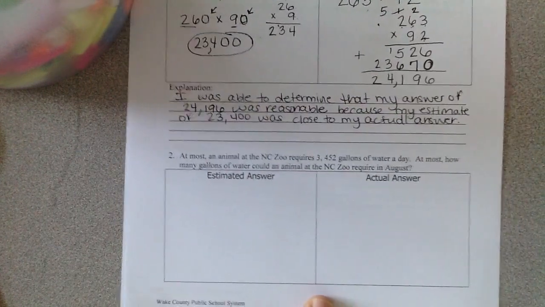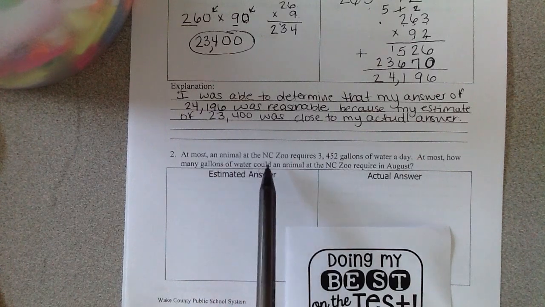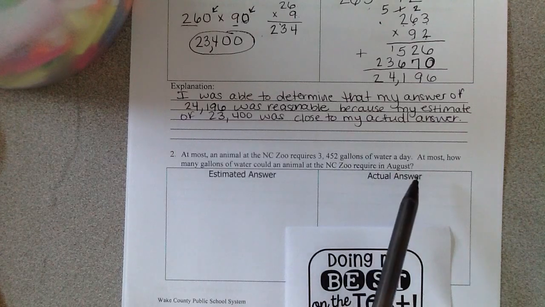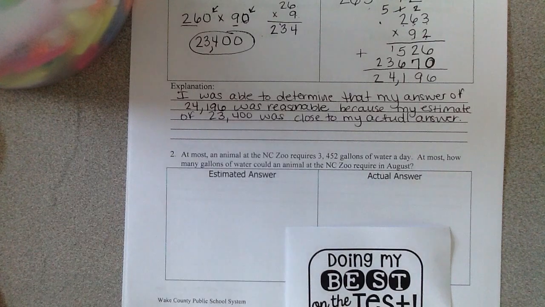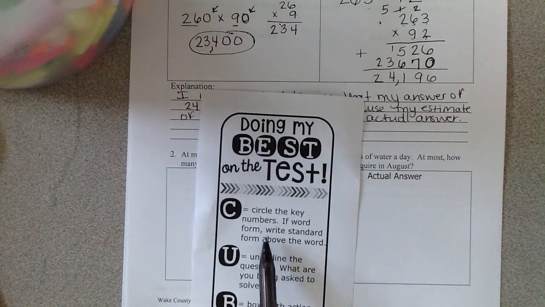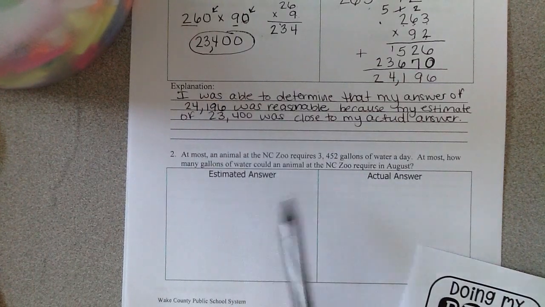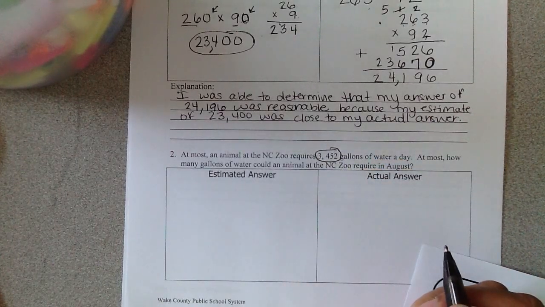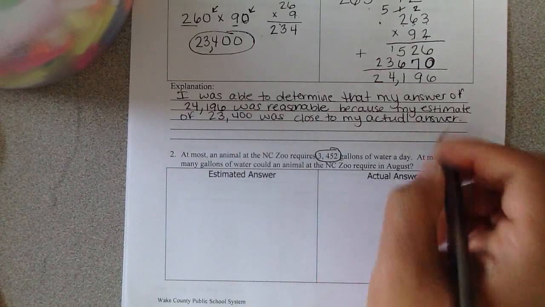Let's look at number 2. At most, an animal at the North Carolina Zoo requires 3,452 gallons of water a day. At most, how many gallons of water could an animal at the zoo require in August? So this is tricky. So C says to circle the key numbers; if word form, write the standard form above. Here we have some word form numbers. One of the key numbers is how much water they require each day. Then it asks me how many gallons of water could an animal at the NC Zoo require in August.